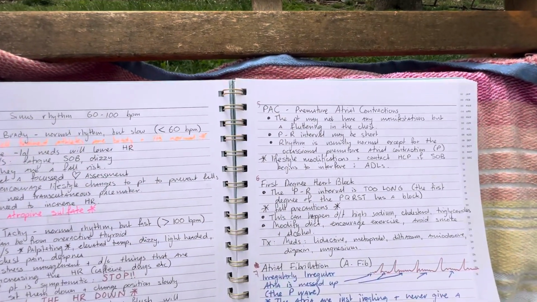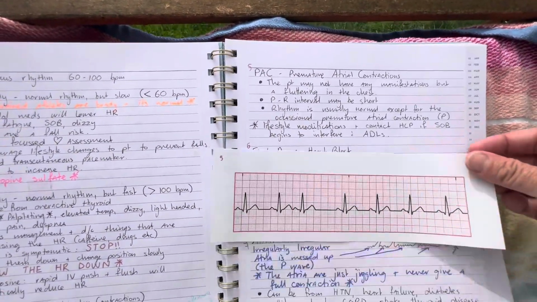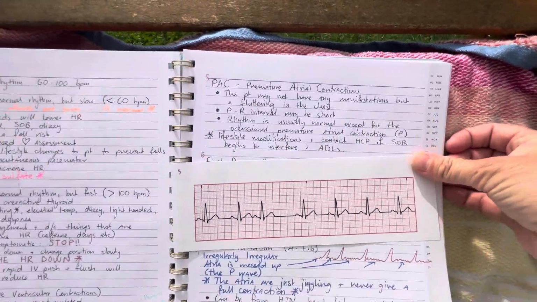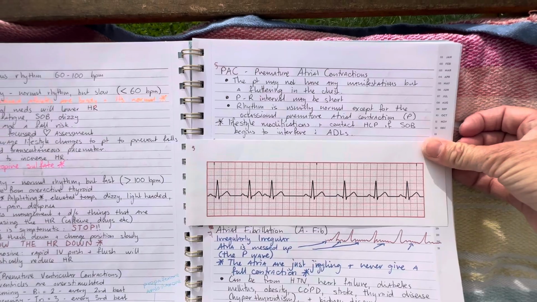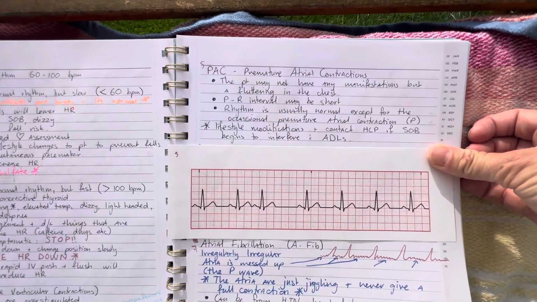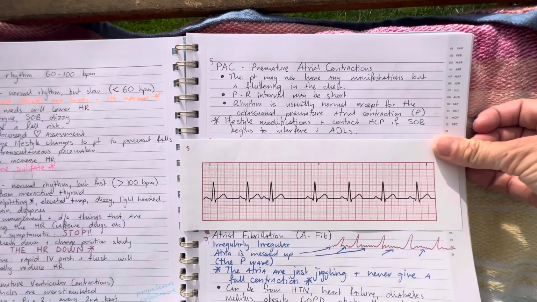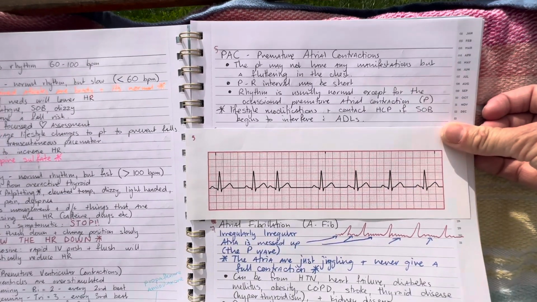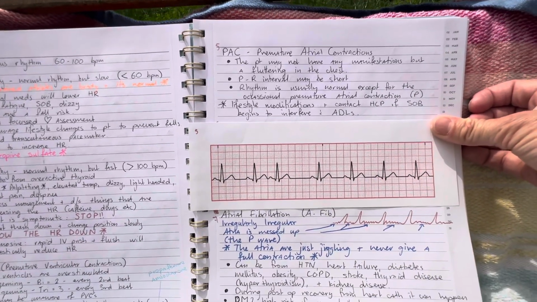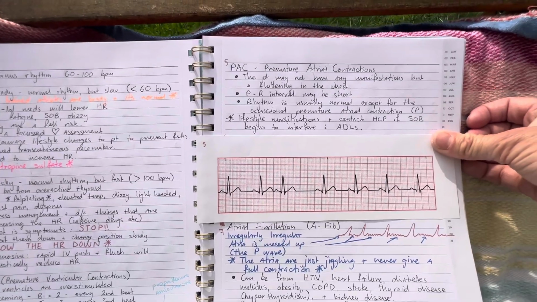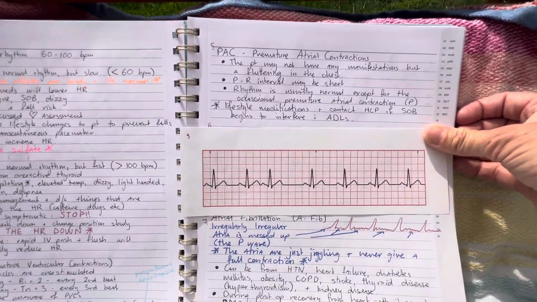PAC, premature atrial contractions. The patient may not have any manifestations, but a fluttering in the chest. The PR interval may be short. The rhythm is usually normal except for the occasional premature atrial contraction. They should try lifestyle modifications and contact healthcare provider if their shortness of breath begins to interfere with their daily activities.